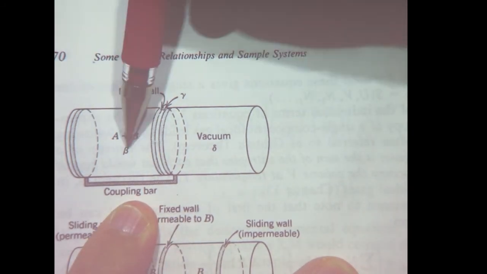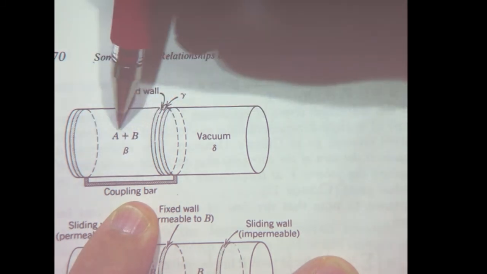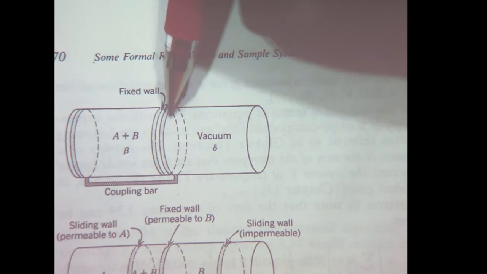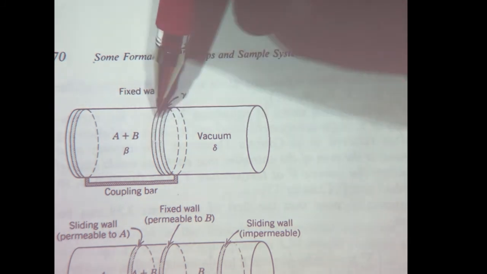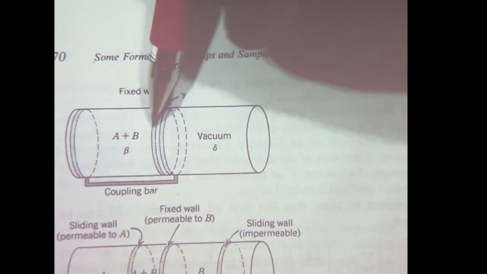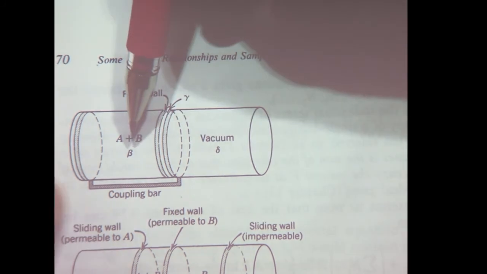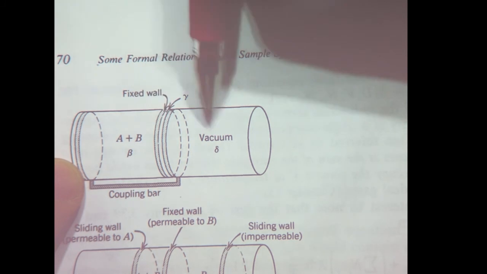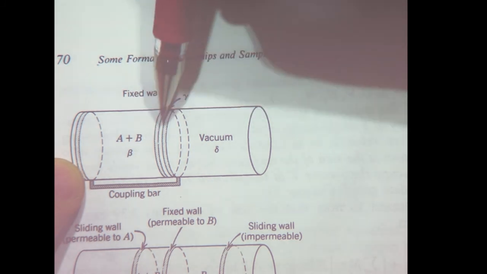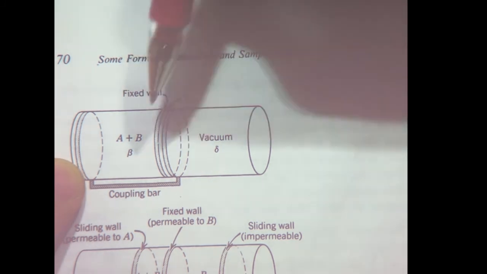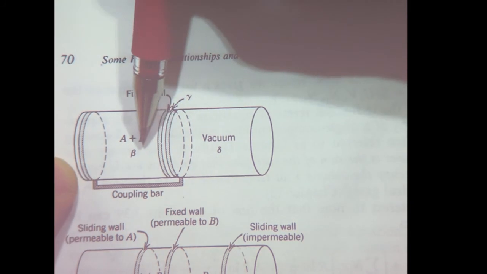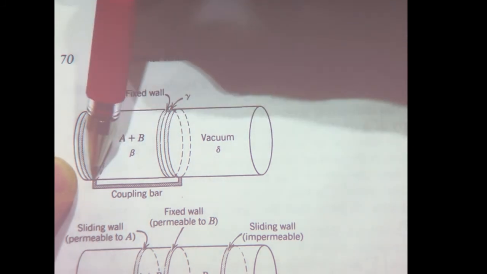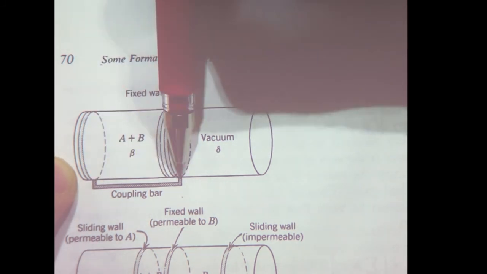The region is called region beta, and it has a certain volume. There's a fixed wall here that lets through only particles of one type. It's permeable only to particles of one type. And there are two more sliding walls that stay at the same distance apart.